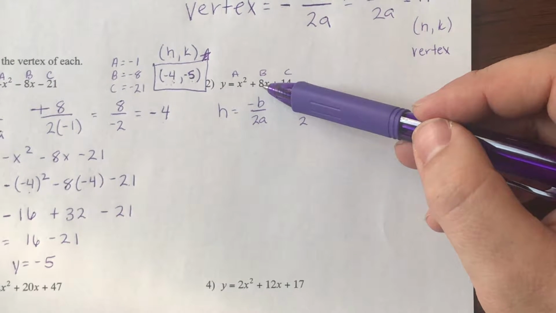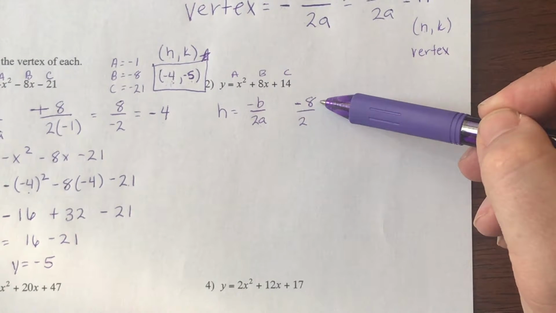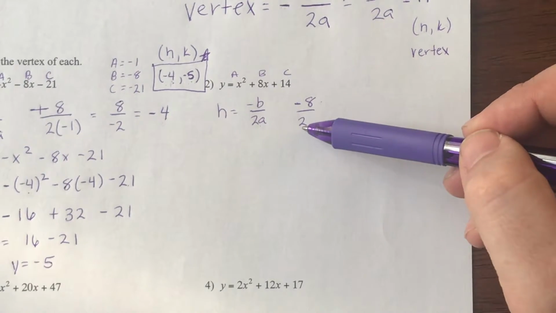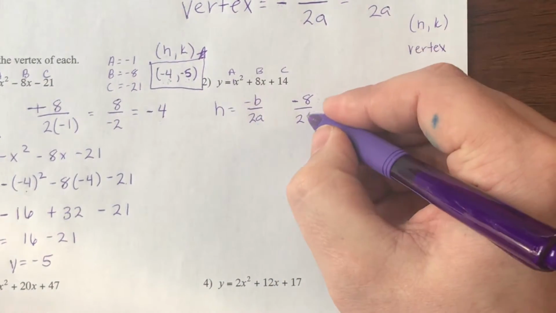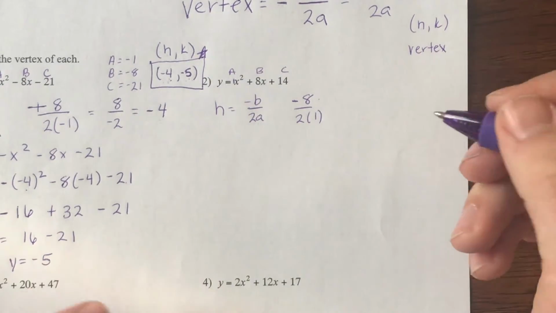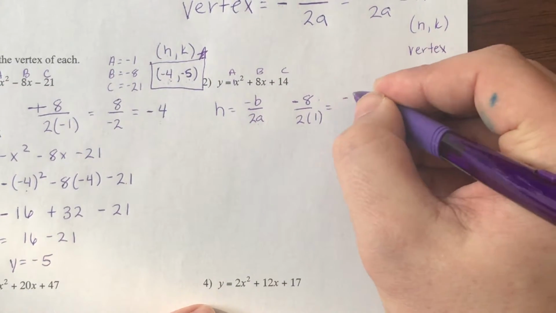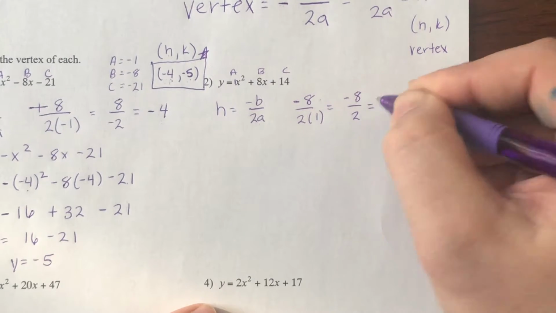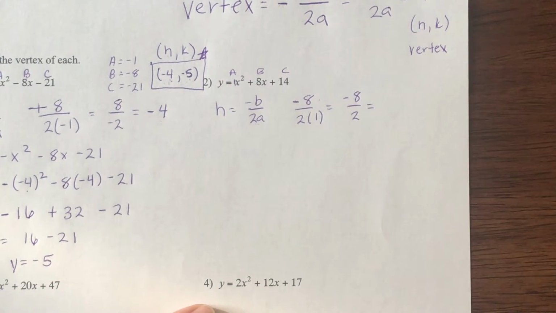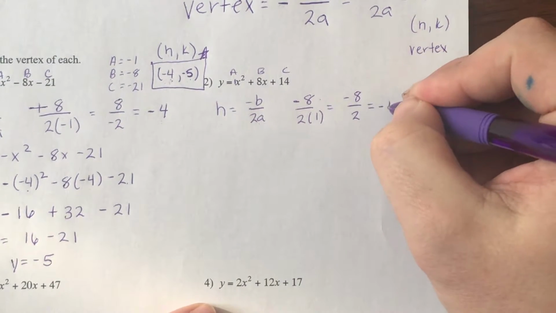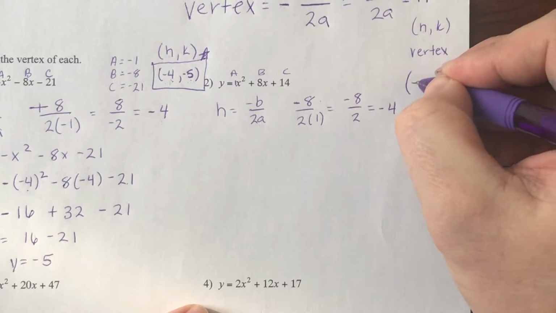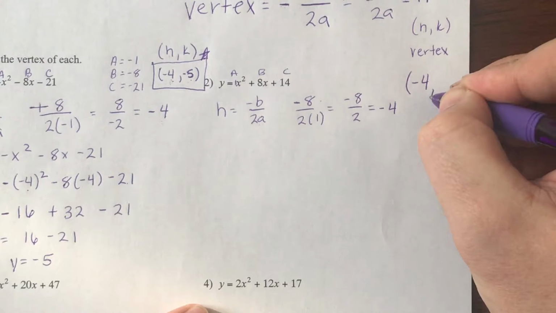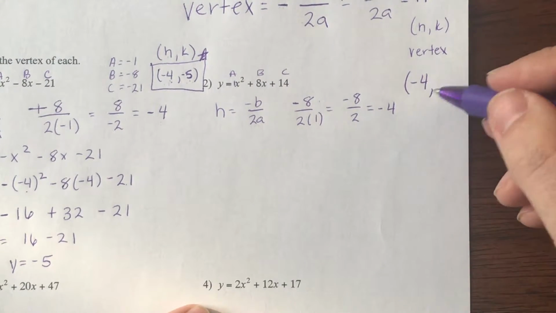So I went through that a little fast, but it's the opposite of b over 2a. Well, b is 8, so the opposite of 8 is -8. Your 2 comes automatically over there with you, and a is simply 1, so 2 times 1 is just 2. So that's -8 over 2, and we get another h of -4. So again, -4 is my vertex's x-value, so I already know I got half my answer.